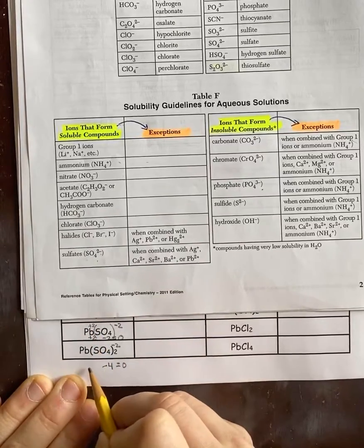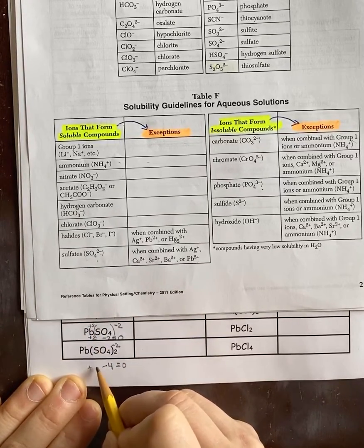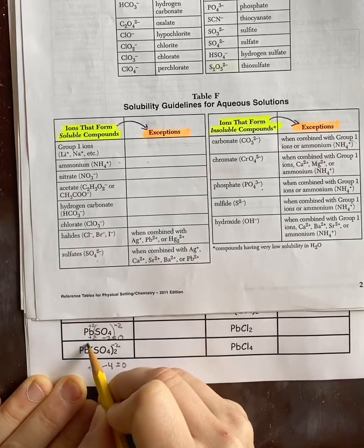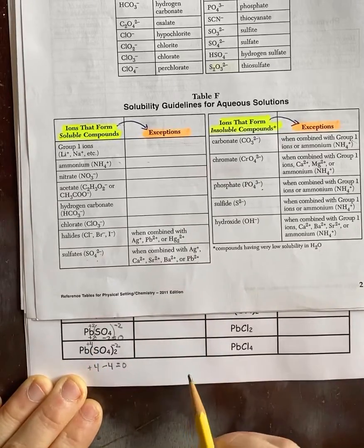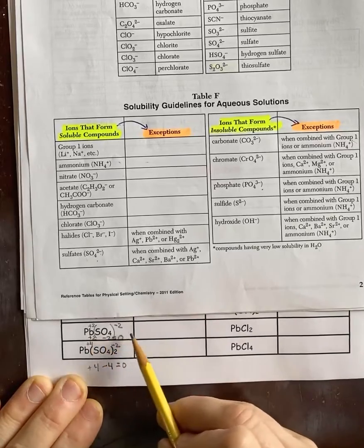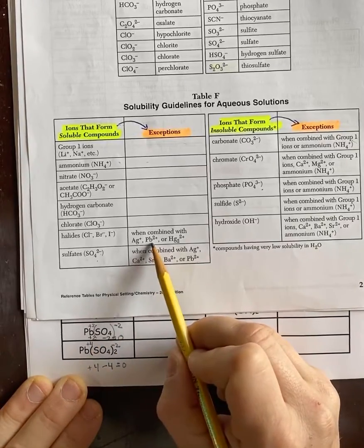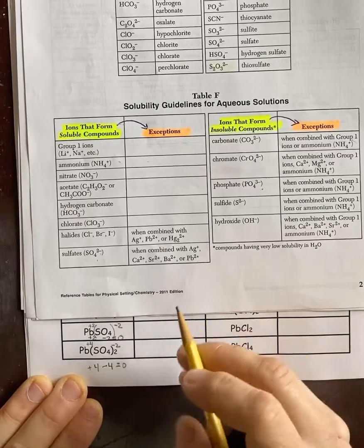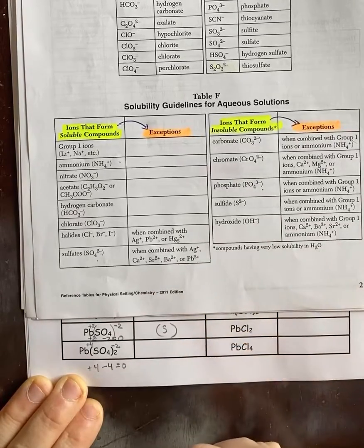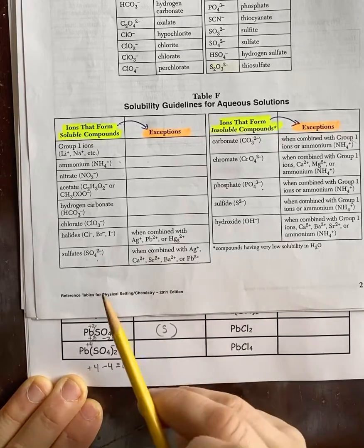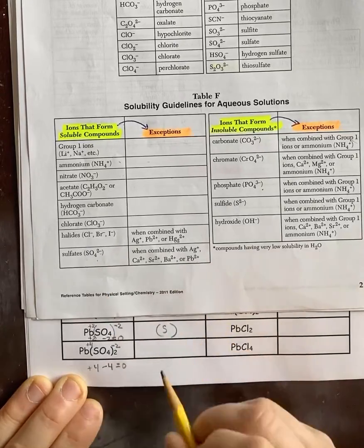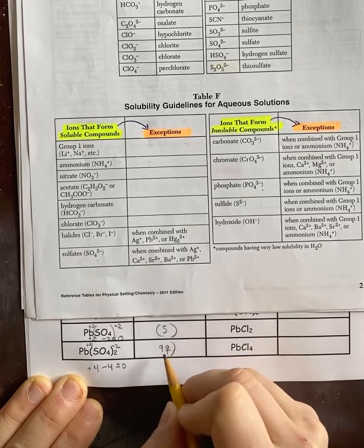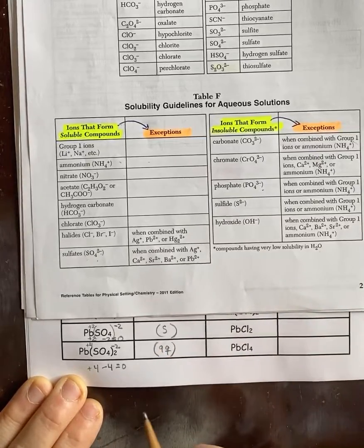But in the bottom one, the Pb is going to have to be +4. So the top chemical, the Pb is +2, therefore it is an exception, so it will not dissolve in water. It'll be a solid. And the bottom one, it is not the exception Pb, so therefore it would dissolve in water and it would be aqueous.